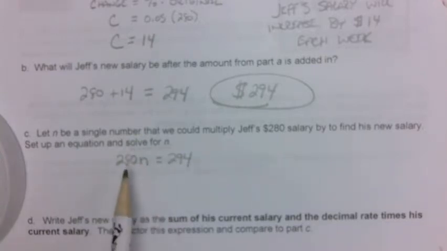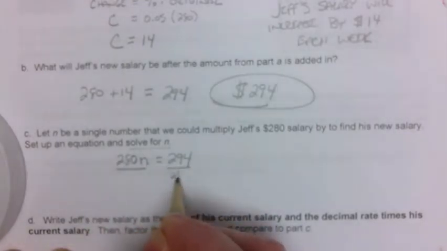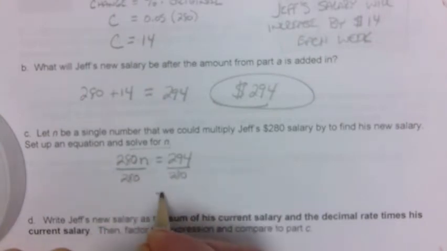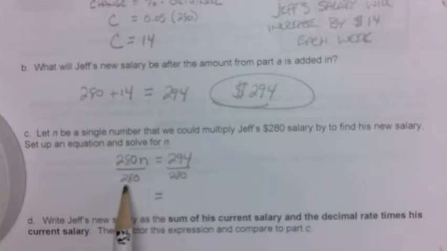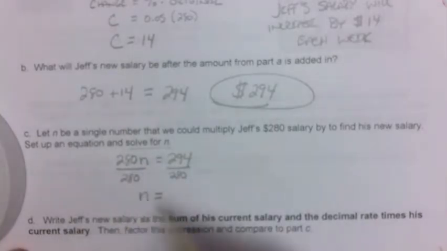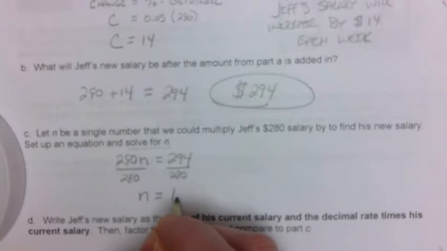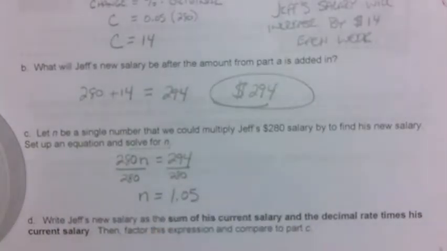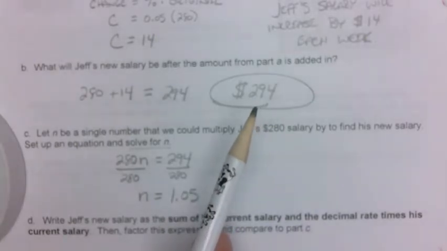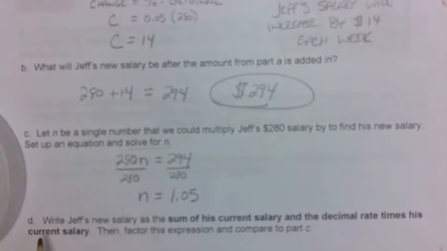Right now, n is being multiplied by 280. To isolate the variable, all you're going to have to do is divide each side by 280. On the left, 280n divided by 280 is going to leave us with 1n. And on the right, if you do 294 divided by 280, that's going to leave you with 1 and 5/100ths. So if I did 280 and multiplied it by 1 and 5/100ths, that would give me the new salary of $294.